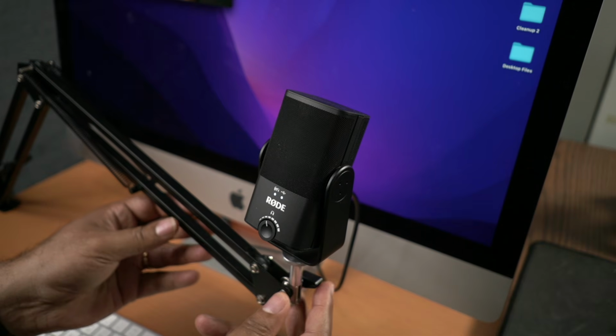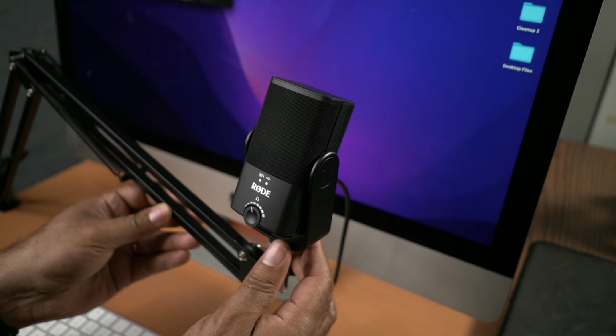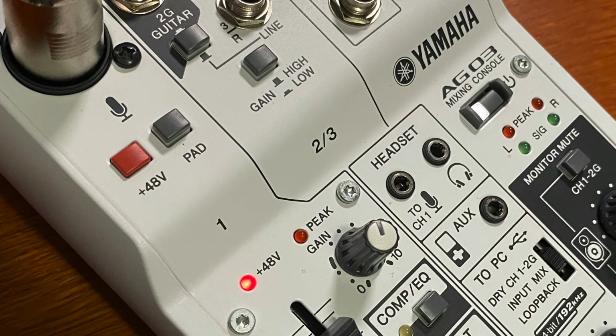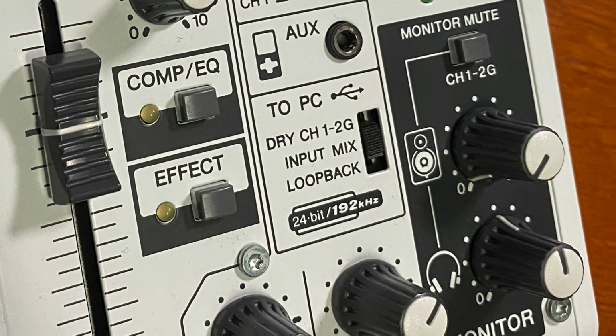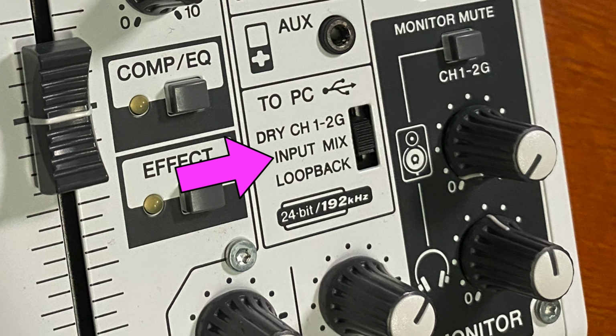Best to avoid using these split-channel USB interfaces when recording audio in QuickTime Player, whether it's camera recording or screen recording. Use a simple USB mic, like the Rode NT USB Mini, or use an interface or mixer that has the ability to mix down the microphone channel to mono so it comes out of both speakers.